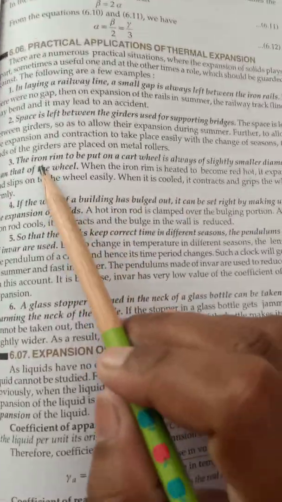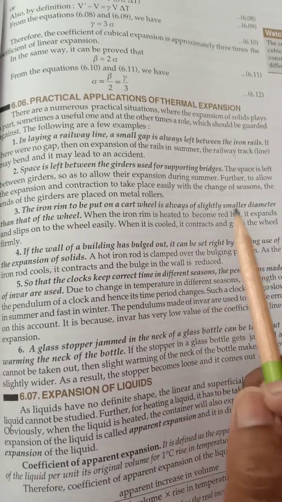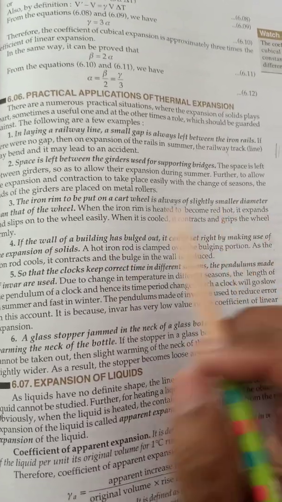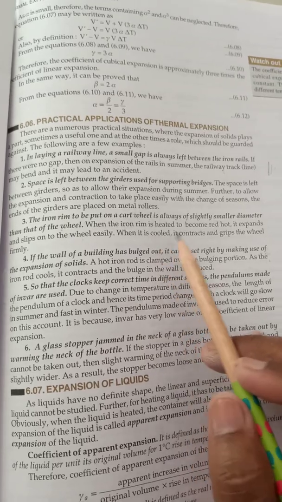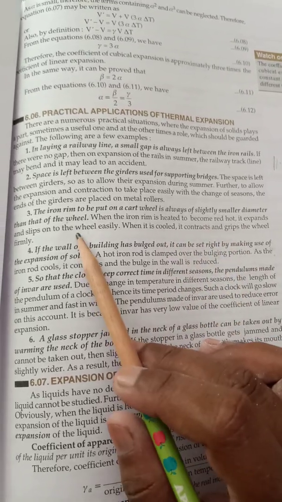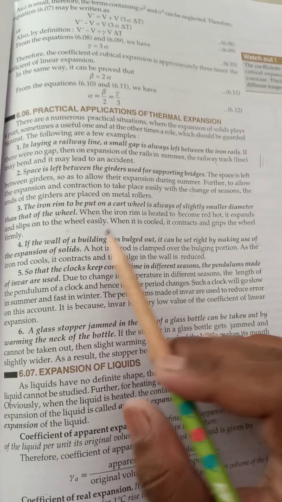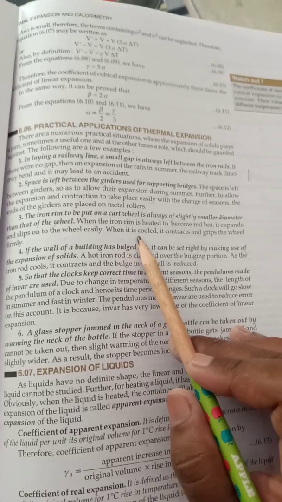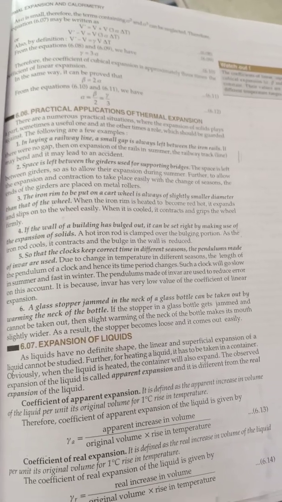Same, the third application: the iron rim to be put on a cart wheel is always of slightly smaller diameter than that of the wheel. कि उसका जो diameter होता है smaller होता है iron rim का. Why? Same, when it gets heated it becomes red hot and expands and slips onto the wheel easily. ठीक है, उसमें अच्छे से पकड़ आ जाती है wheel की, right? So when it is cool it contracts and grips the wheel firmly. जब वो cool हो जाता है तो wheel को अच्छे से grip कर लेता है.